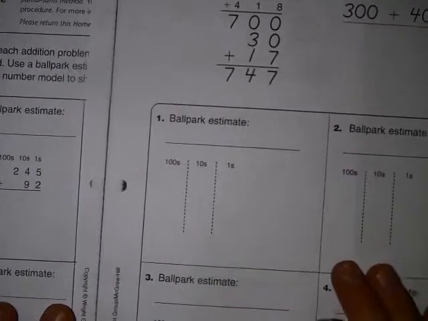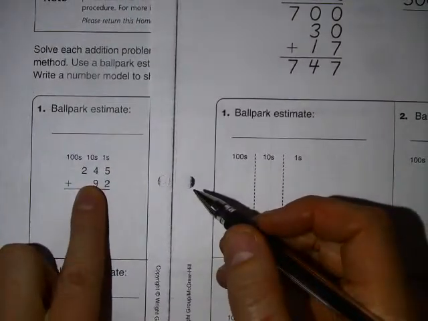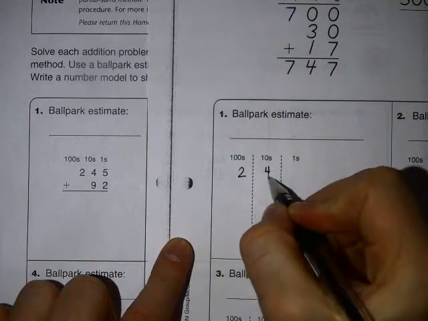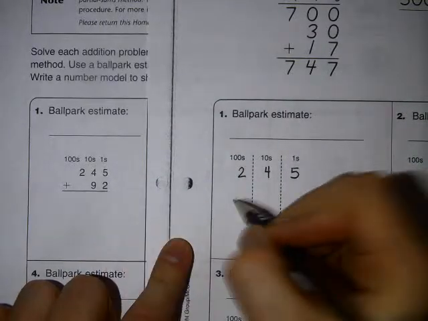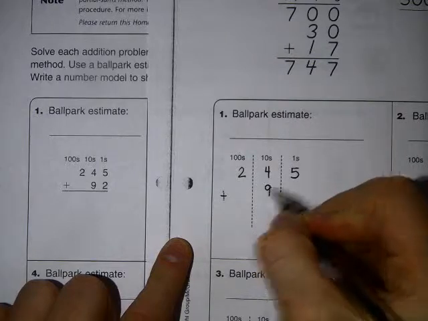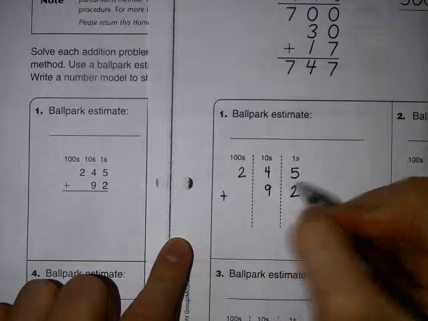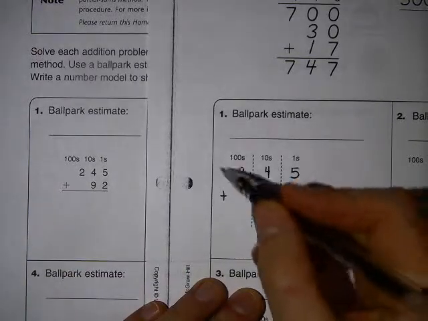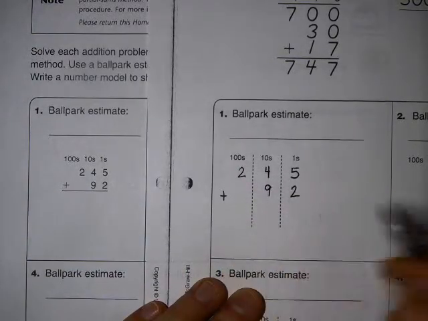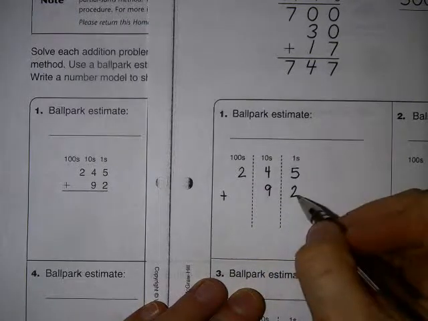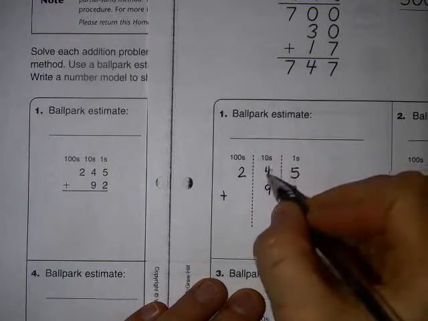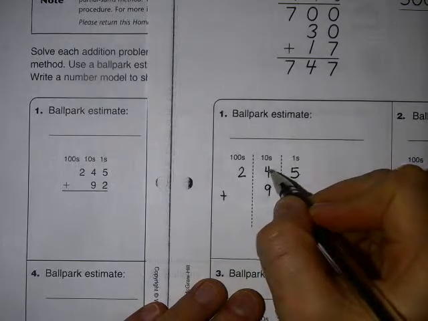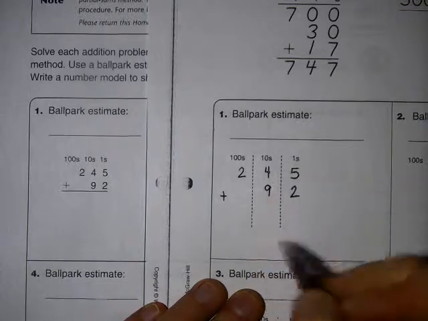And what I would suggest is, here's the number, here's what they're adding. I would just write it just like this: 2, 4, 5, plus 9, 2. Lining up those columns is really a key skill, and it's kind of tricky, especially at first when kids start to do it, because they'll put it all in the wrong spots. They know that this is 2 and this is 5. But some kids look at this and they still think it's 4. But this isn't a 4. This is actually 40 because it's in the tens place.